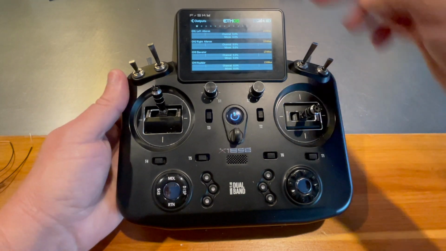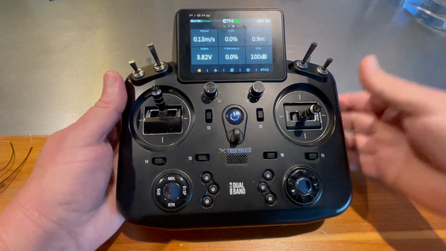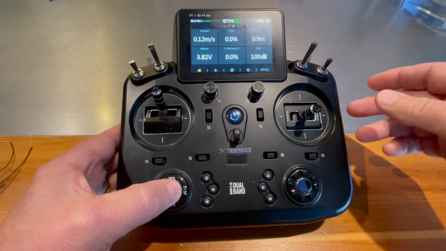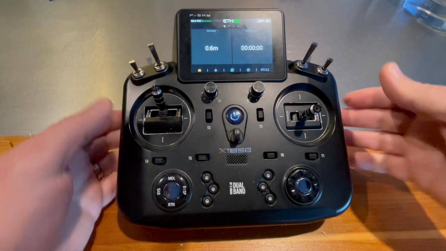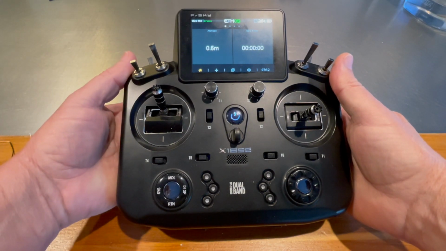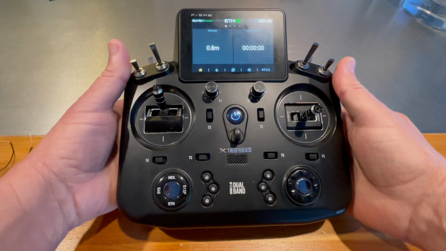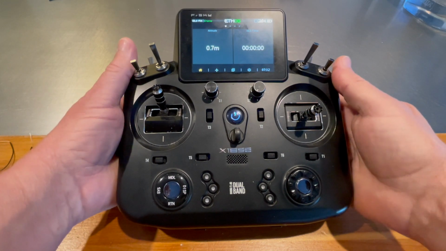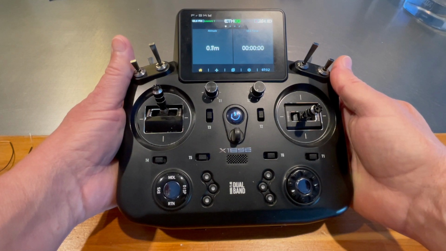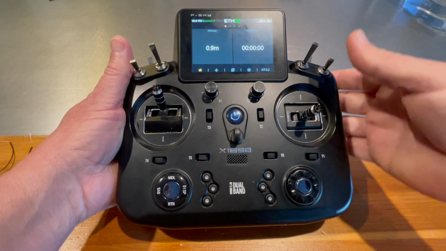Now, if we are in DLG mode, we're using our button on the back of the X18, which puts us into our launch mode. Launch. And you can see that the log timer has started as well.